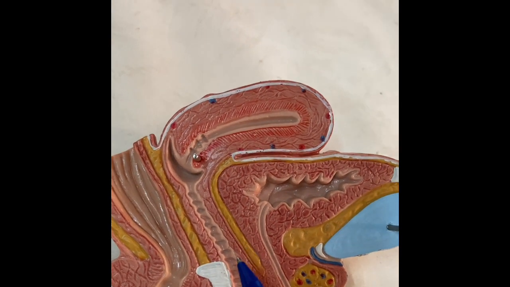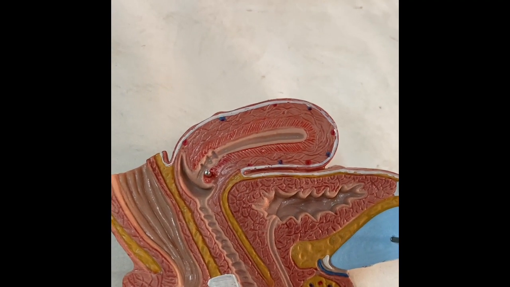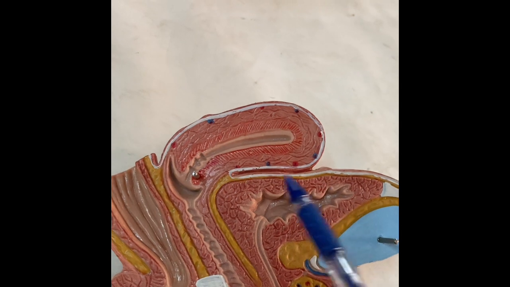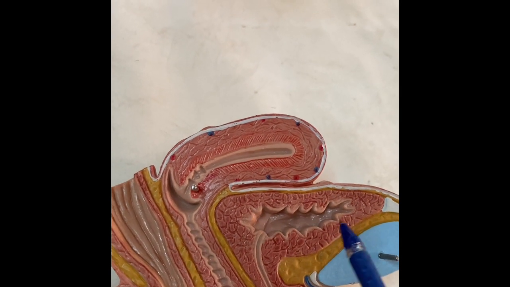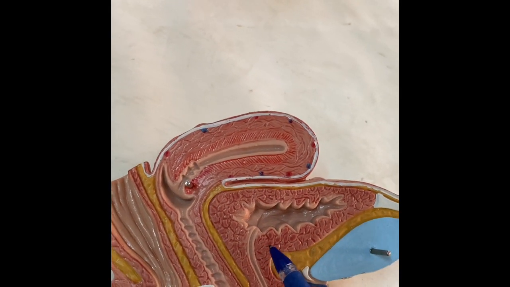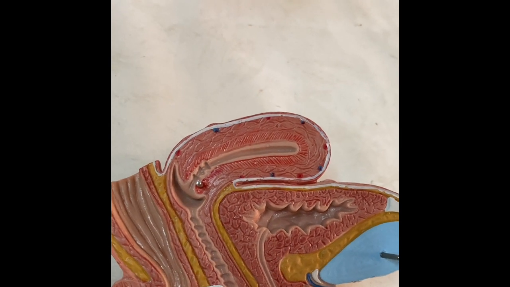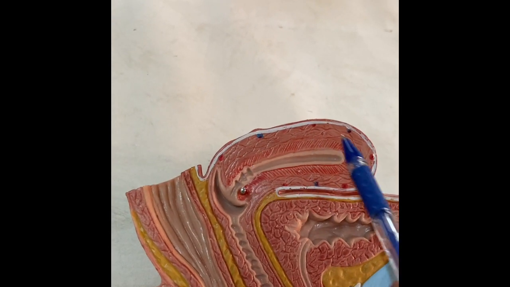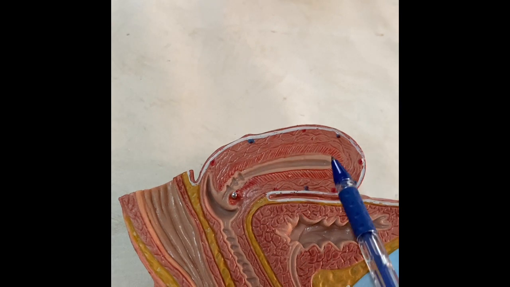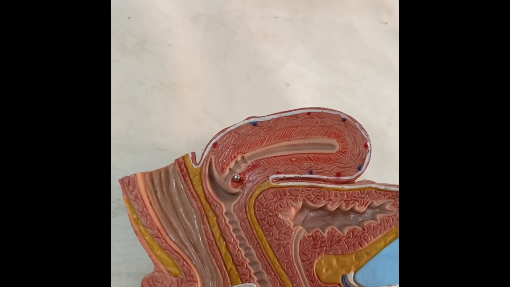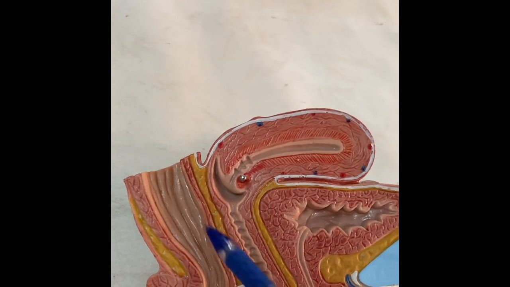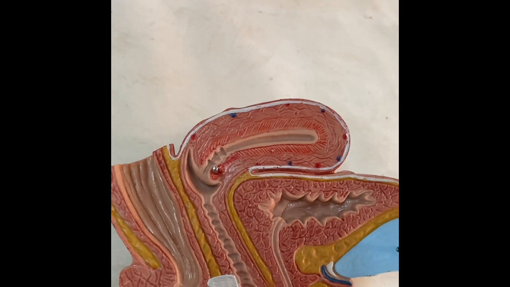So, anterior to posterior, anterior organ is urinary bladder with urethra, then middle part is of uterus and vagina, and posteriorly rectum, anal canal.